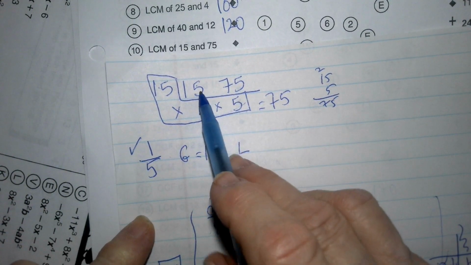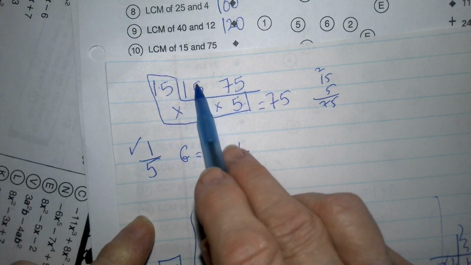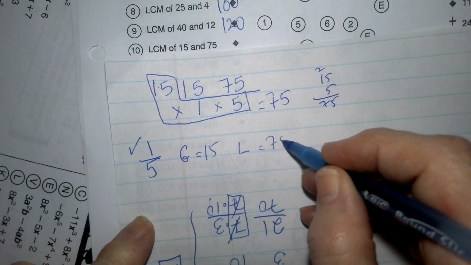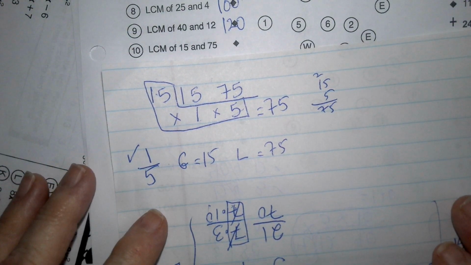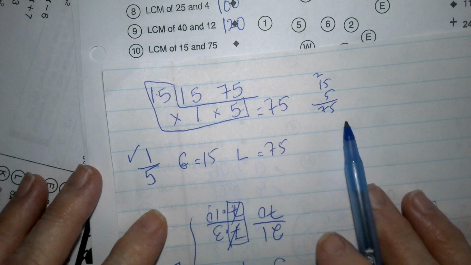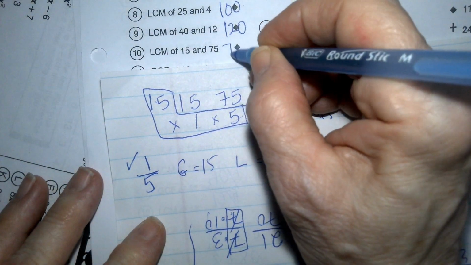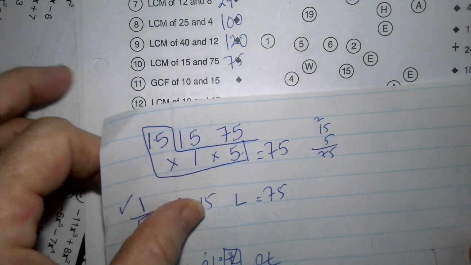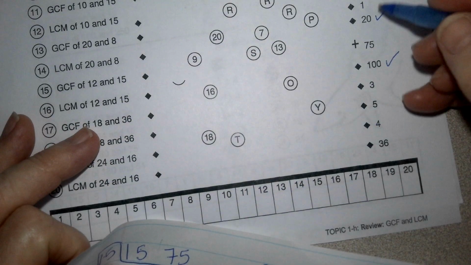If I made a T-chart, that would go into that right away. 15 goes into 15 once. We're doing the upside down division. So cross off your 75.